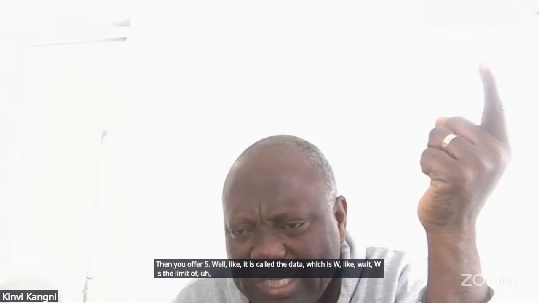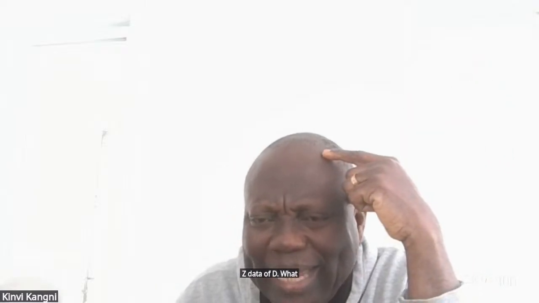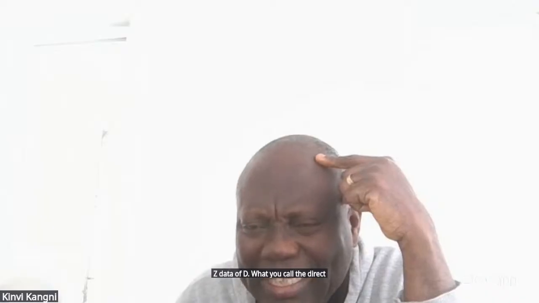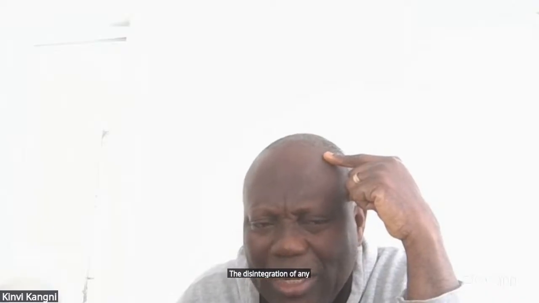What you call the disintegration of any representation will be into some spherical function which is of type δ. This one is a spherical function. φ_δ is a spherical function, and it is also pure. It is pure.